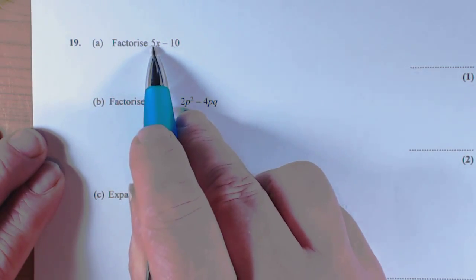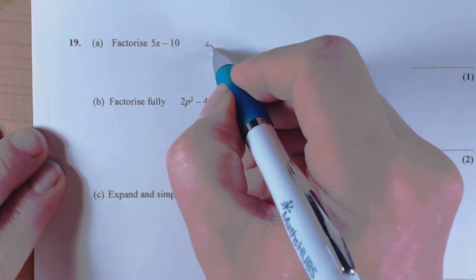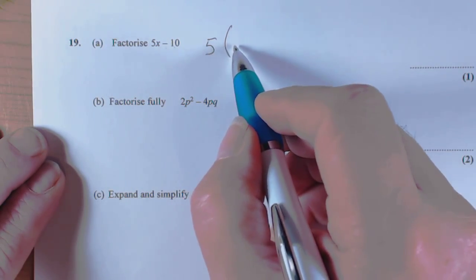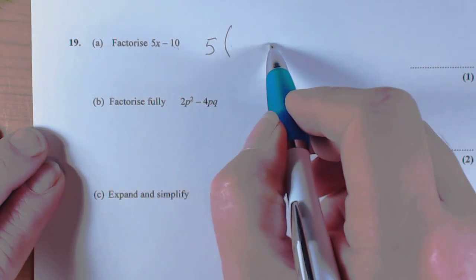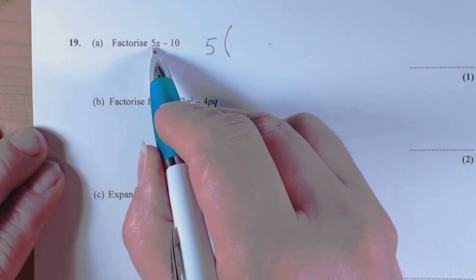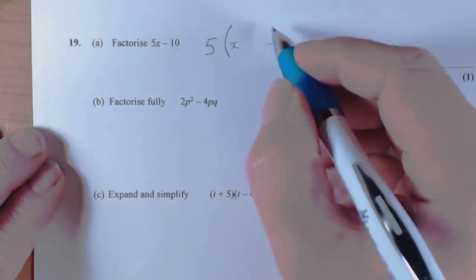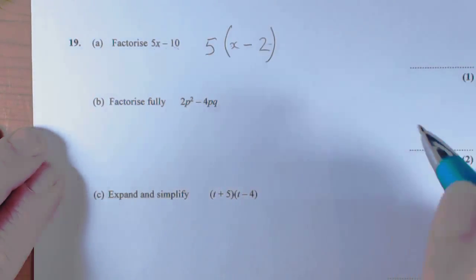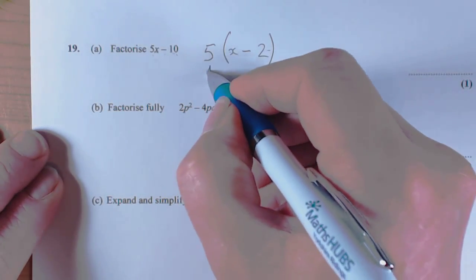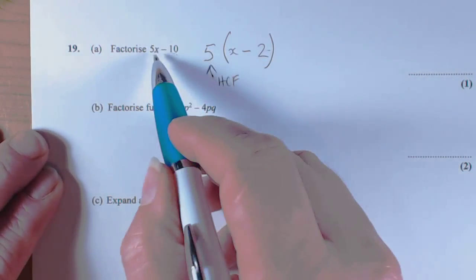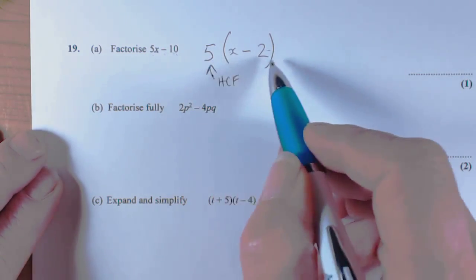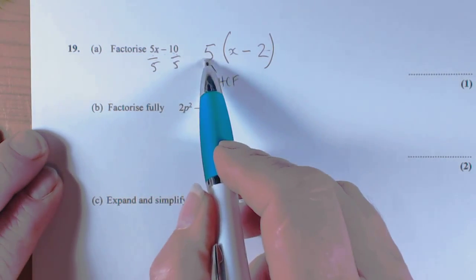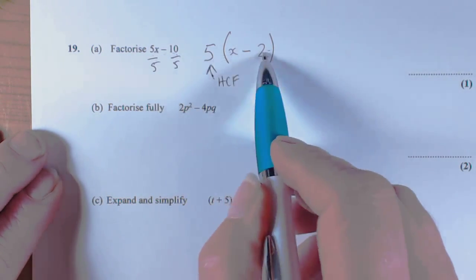5 goes into 5 and 5 goes into 10. So this basically will be 5 on the outside of the bracket. And whatever I multiply 5 by to give me 5x take away 10 goes inside the bracket. So divide that by 5, we get x. Divide that by 5, we get 2. And the original expression had a takeaway there, so we're going to put a takeaway. So factorising, you're looking for the highest common factor of the terms outside the bracket, and whatever that is, then you divide through each term by that factor, and that will leave you what goes inside the bracket itself.